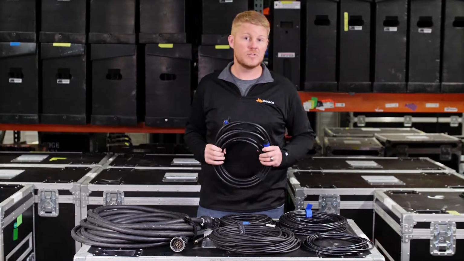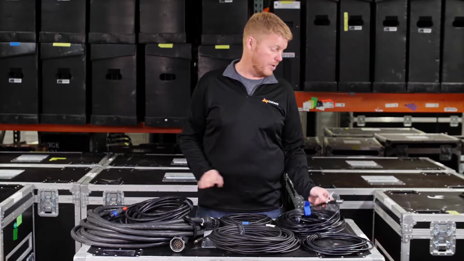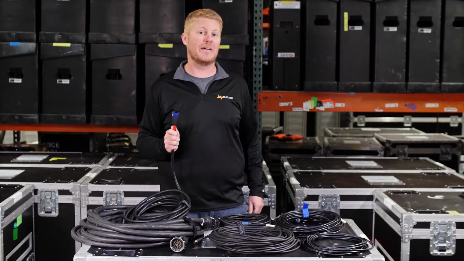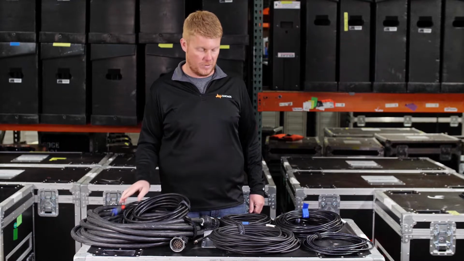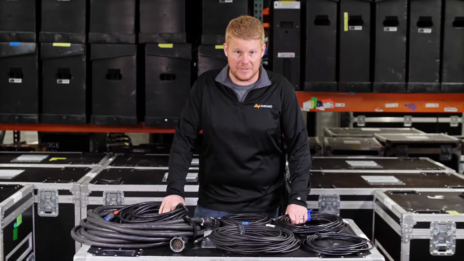So next, let's talk about cable labeling. There are a lot of reasons to label your cables. Cable identification, so you know what cable is yours when it comes time to load out. Barcoding for inventory control. Color coding for identifying type and length. And of course, most importantly, to know which end is which when you're in the field.